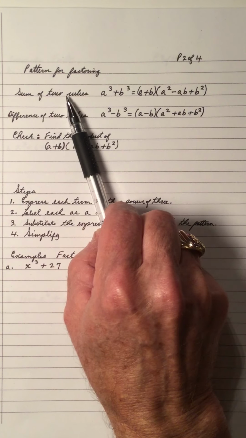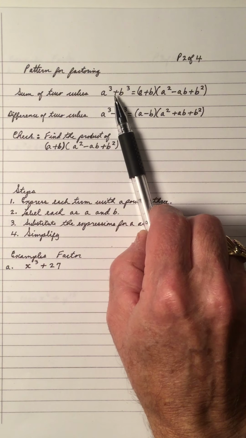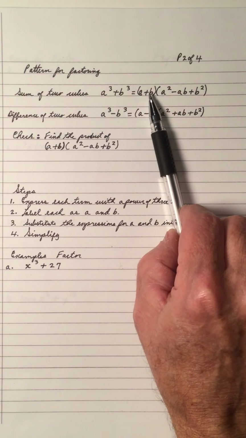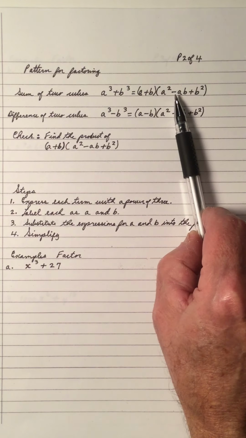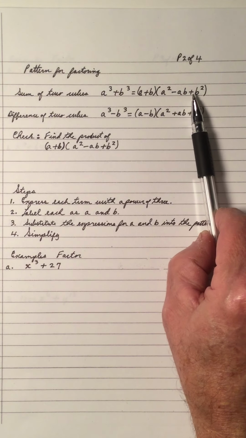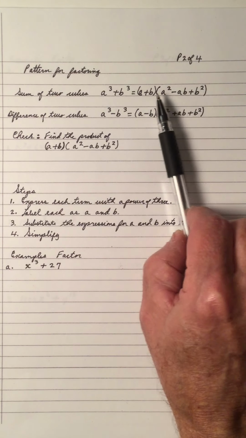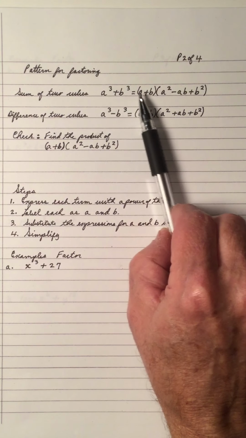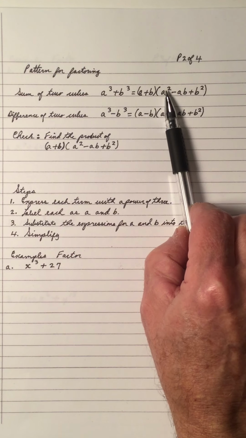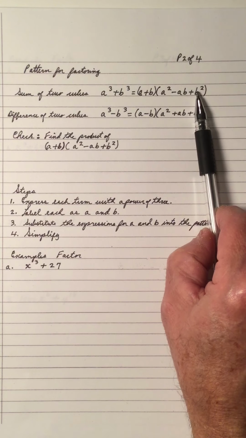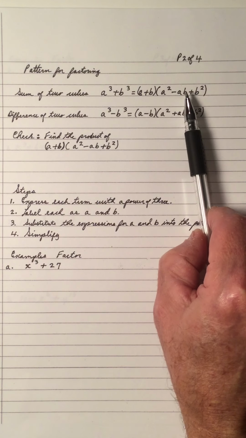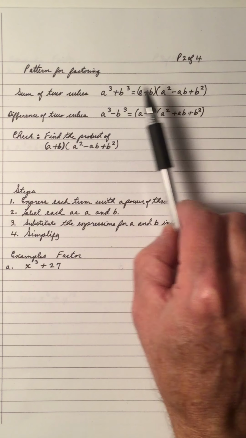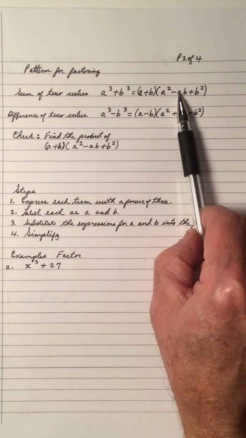The sum of two cubes, a cubed plus b cubed. And the pattern is a plus b, a squared minus ab plus b squared. Notice there's a plus here, that's a plus. Then there's an a squared, ab, b squared. And the end one is a plus. Notice the end one is always a plus. But if this is a plus, this becomes a minus ab.